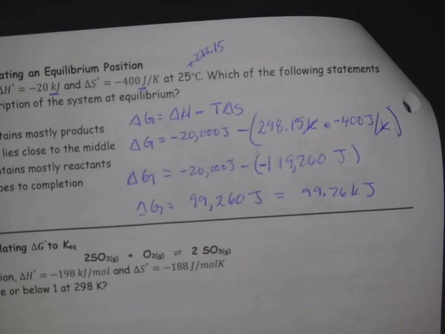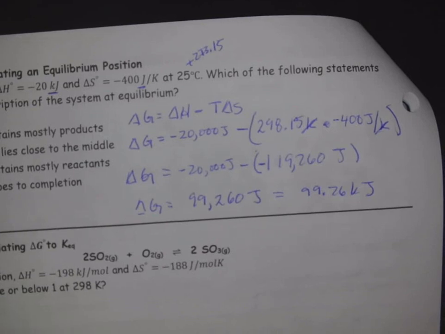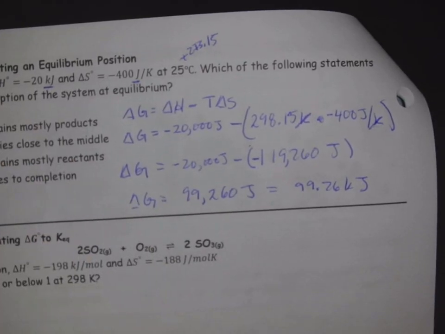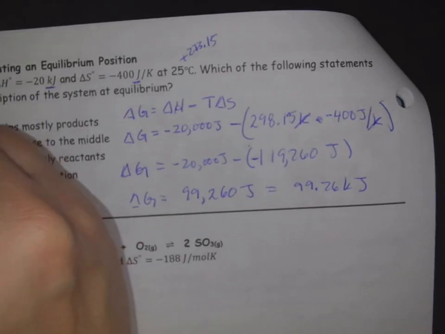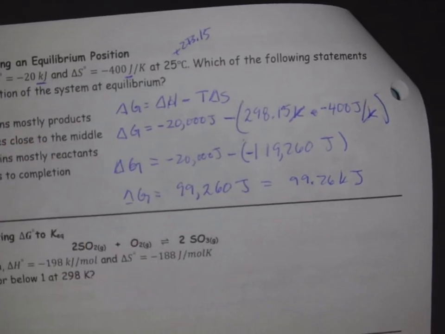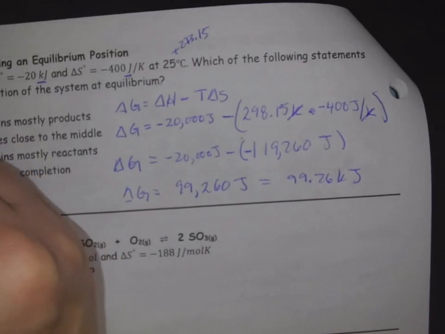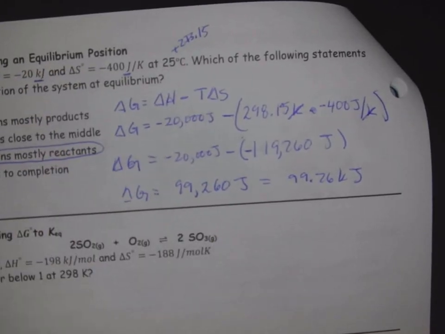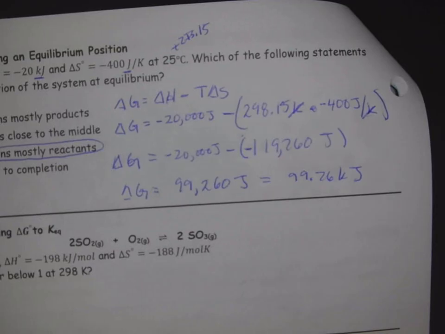If we have a positive delta G, then that means we have a K value that is less than 1, so we're staying close to our reactants side. We have way more reactants than products. The system contains mostly products? No. The equilibrium lies close to the middle? No, that'd be at 1, right? The system contains mostly reactants? Yes. The reaction goes to completion, all the reactants turn into products? No, that definitely did not happen.